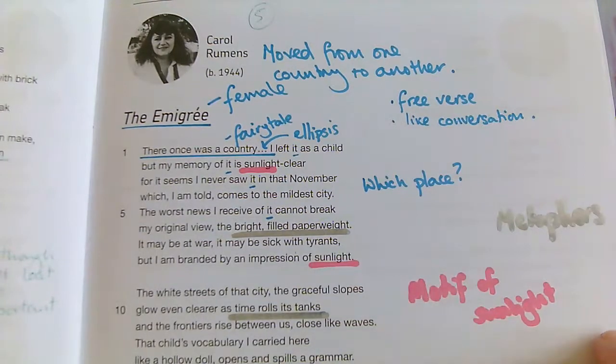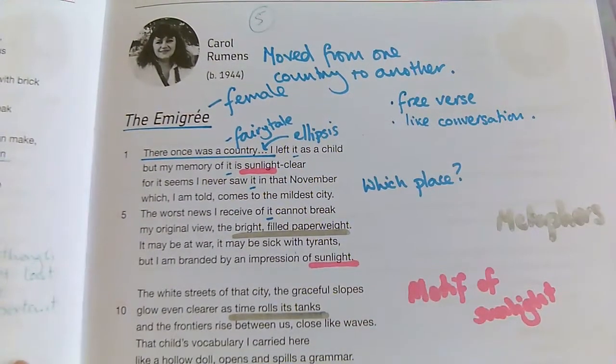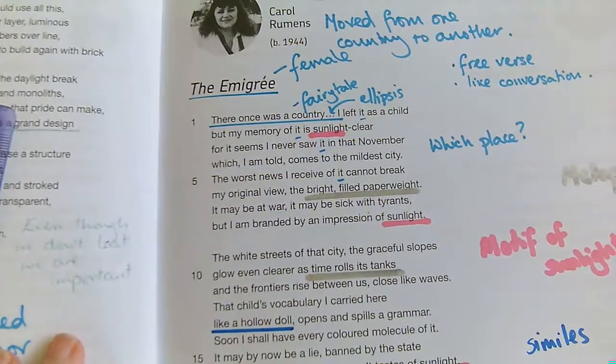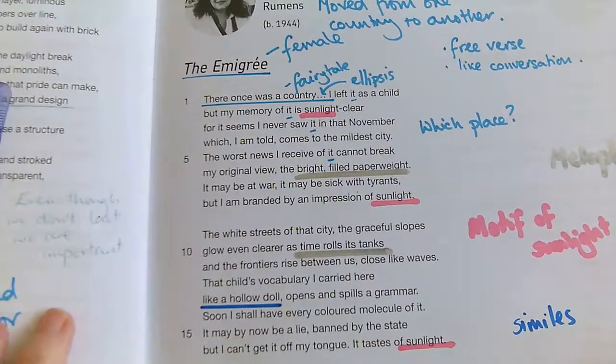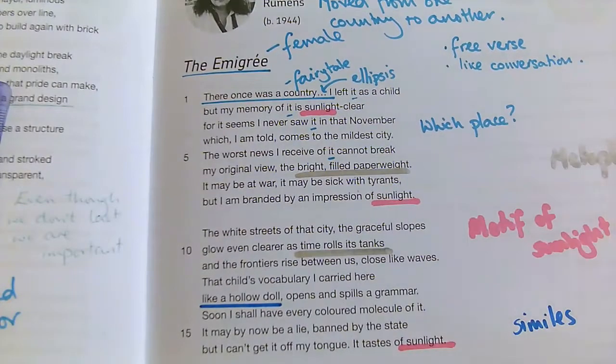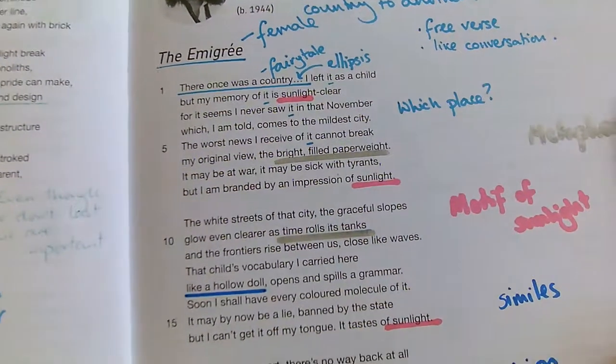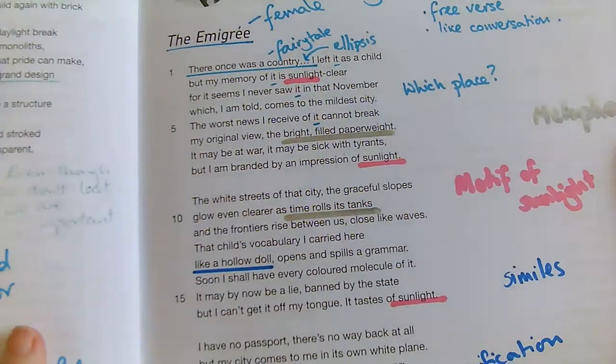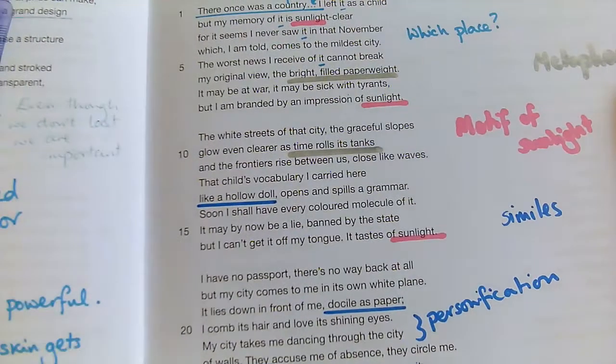There was once a country. I left it as a child, but my memory of it is sunlight clear. For it seems I never saw it in that November, which I am told comes to the mildest city. The worst news I receive of it cannot break my original view, the bright filled paperweight. It may be at war, it may be sick with tyrants, but I am branded by an impression of sunlight. The white streets of that city, the graceful slopes glow even clearer as time rolls its tanks, and the frontiers rise between us close like waves.